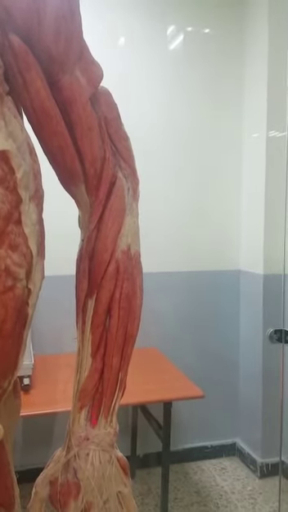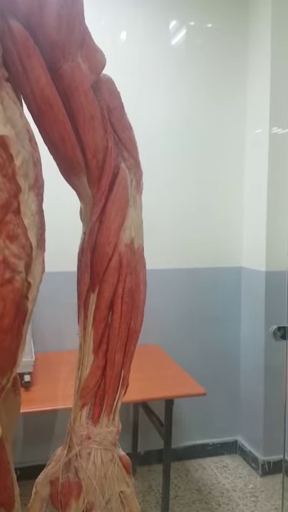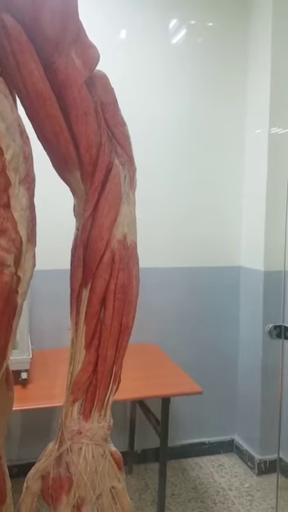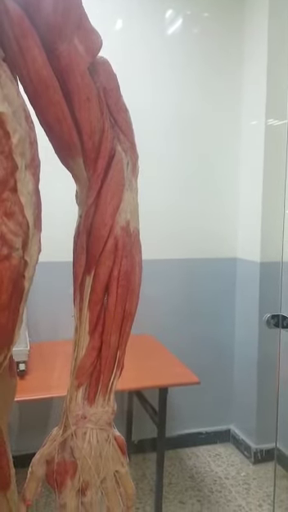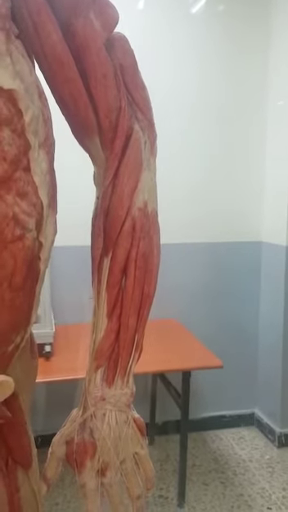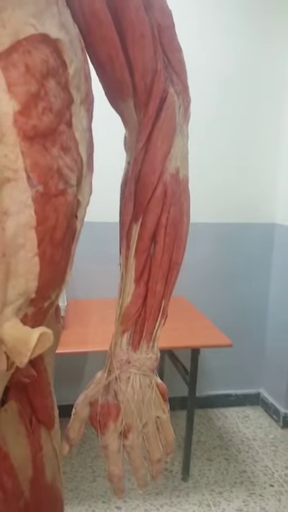Here we have the extensor pollicis longus, and this is its tendon, inserted into the distal phalanx, performing extension of the thumb.